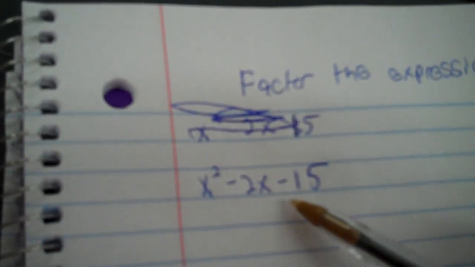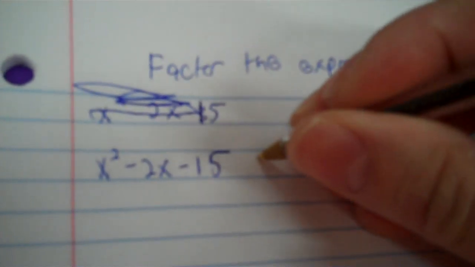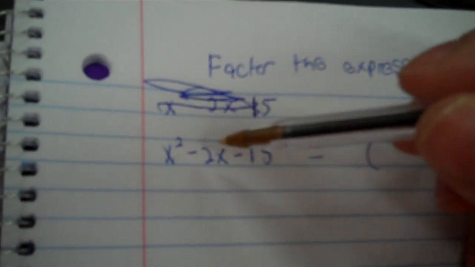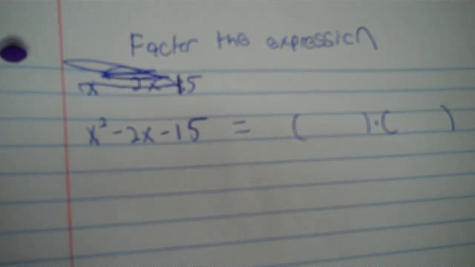Okay, factor the expression x squared minus 2x minus 15. Remember, factor means you figure out what parentheses can multiply to this. It's like the opposite of the FOIL method.